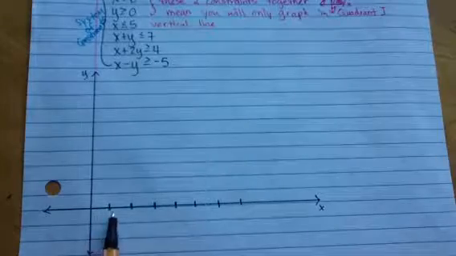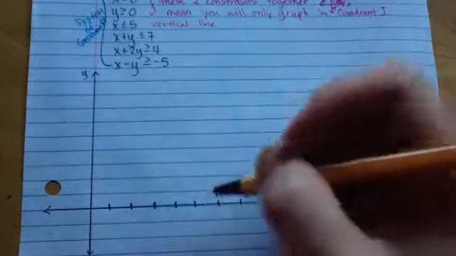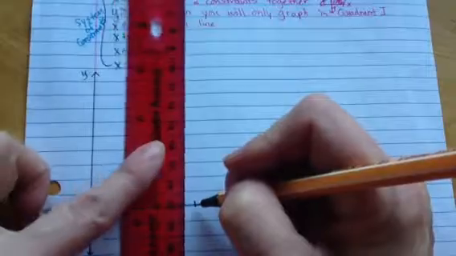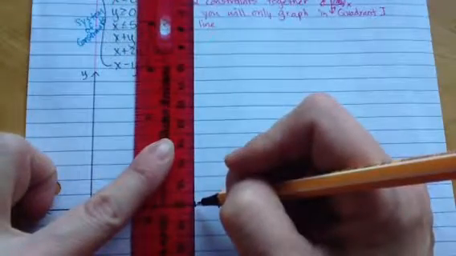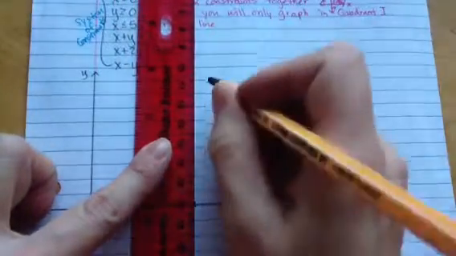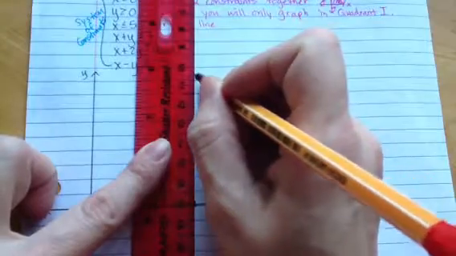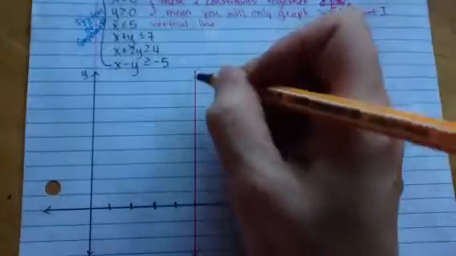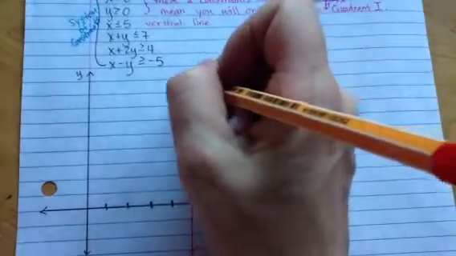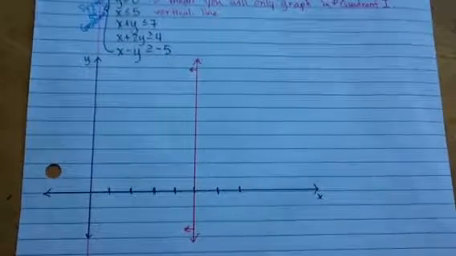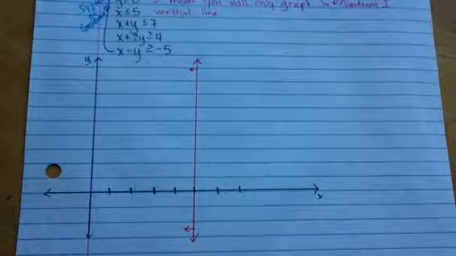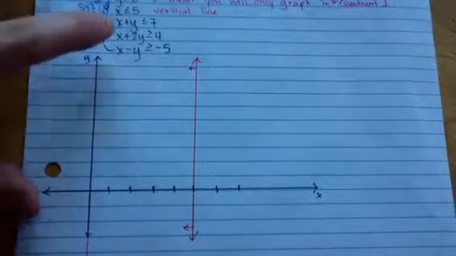I've got it marked off 1, 2, 3, 4, 5, and I will be drawing a vertical line through x equals 5. Hopefully it'll be a pretty good vertical line here. Well, it's not awesome, but I've seen worse. And we're going to be shading to the left. Now keep in mind, I don't want to start shading all over my graph because I'm really only going to color in the overlapping region. So we'll get that on.